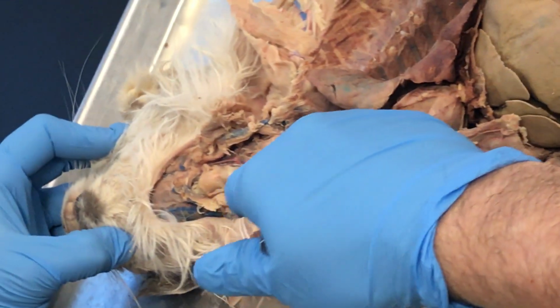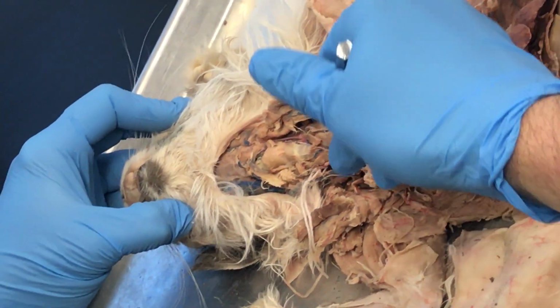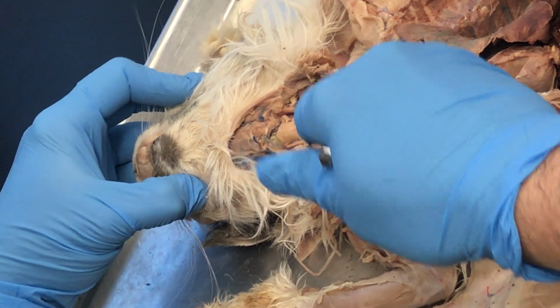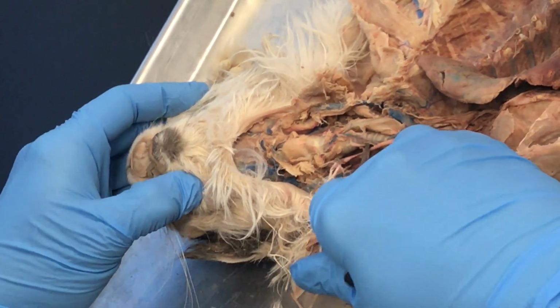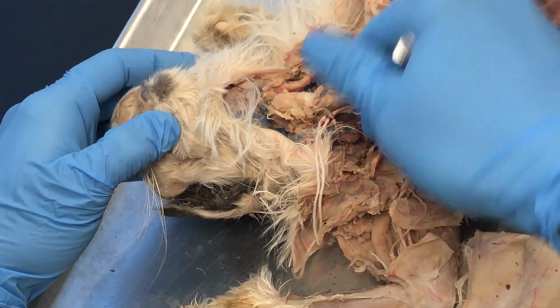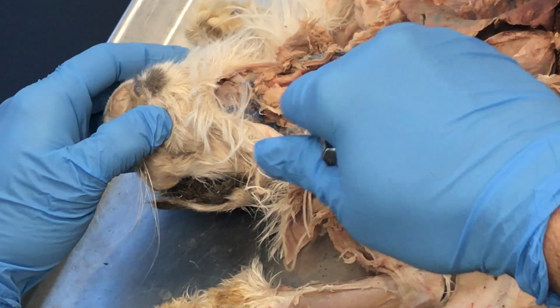The esophagus is actually this structure. You can kind of see it here on the side. That's the esophagus here. The trachea is here. The esophagus should sit behind, but in this case it's kind of on the side. That's the esophagus. Let's see what else we have.